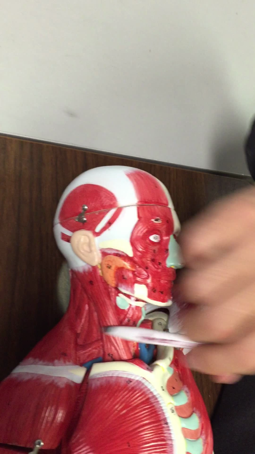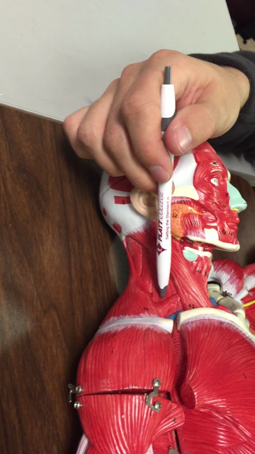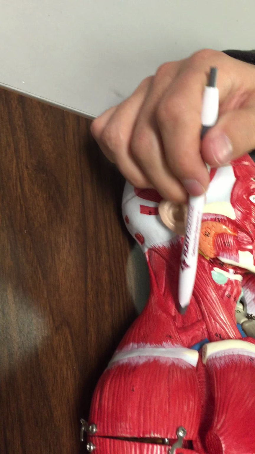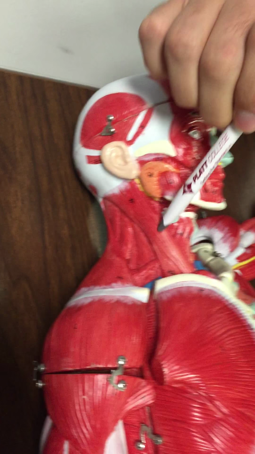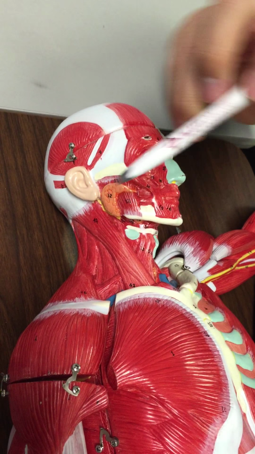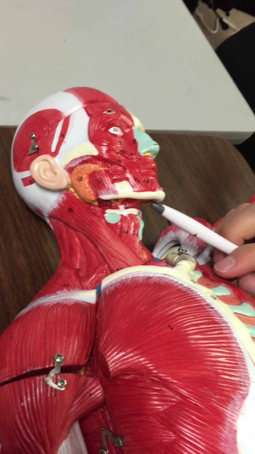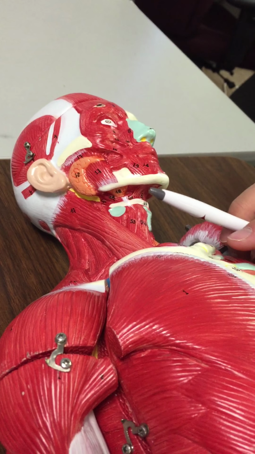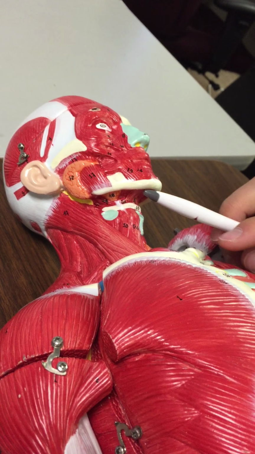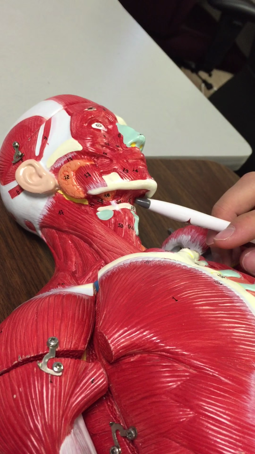Now on the neck, what we can see here are some of the scalenes. So these are the scalenes. We can see our sternocleidomastoid here. And then we can see the muscles underneath the chin are called the digastric. Okay, so these are the anterior bellies of the digastric muscle, just beneath the chin.